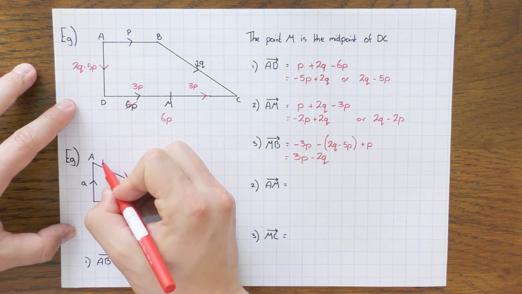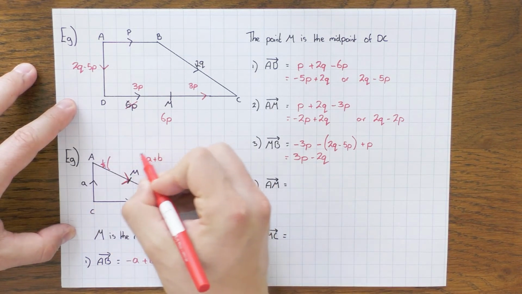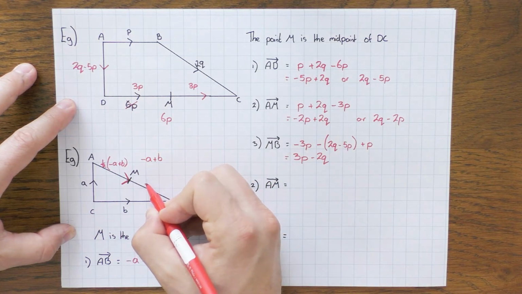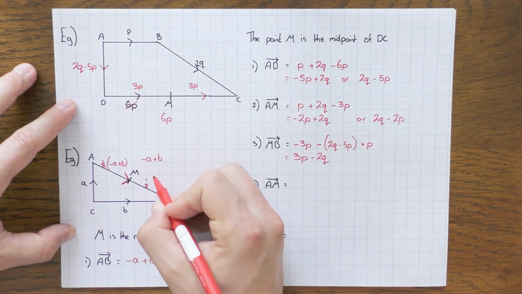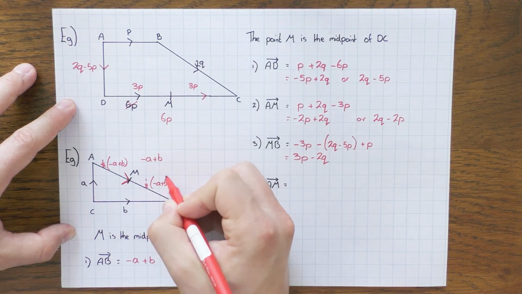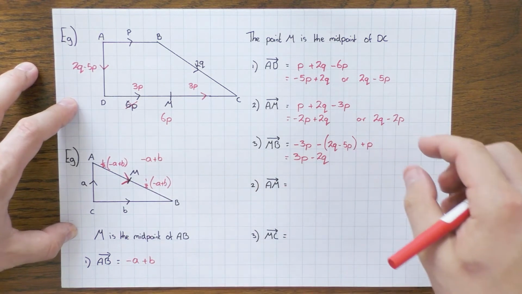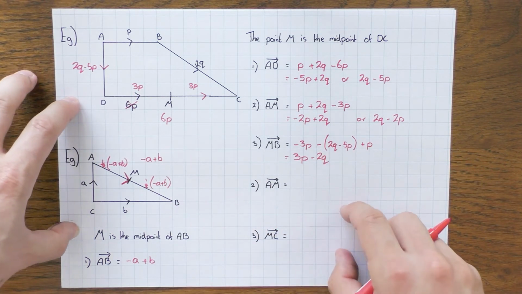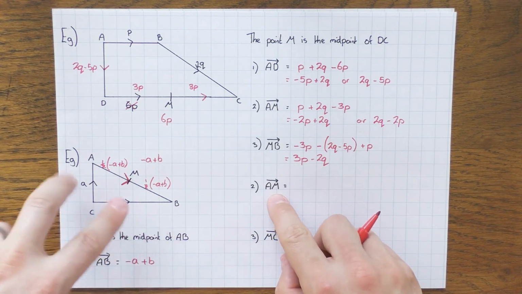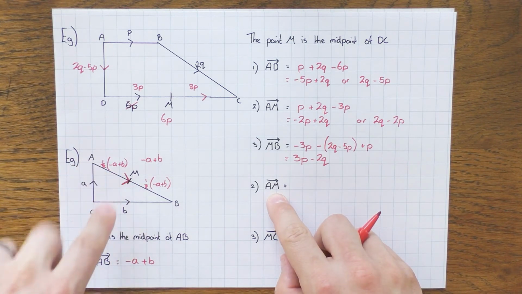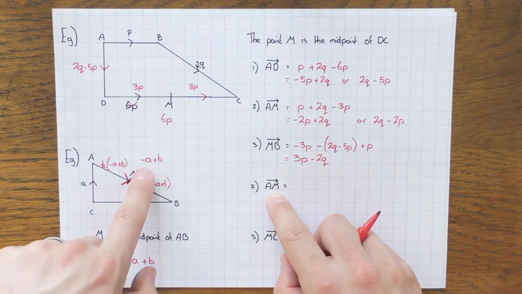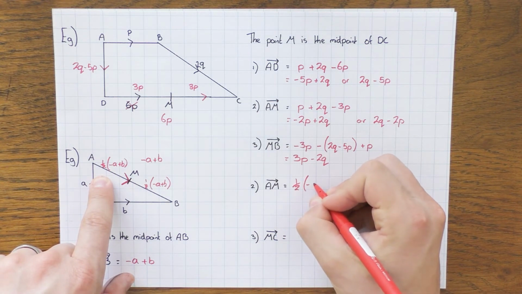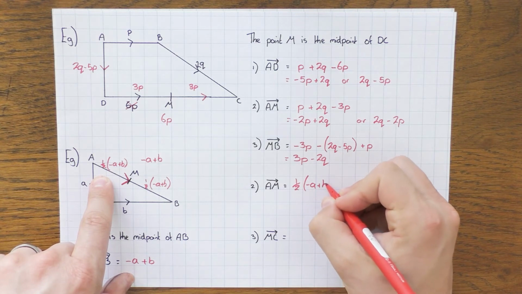This is half of this, so half of minus A plus B, and this again is a half minus A plus B. So it's not as nice as that, but that's life. So we just have to be careful with our fractions. So let's have a look then. A to M, where we just did that, that is going to be half of this. So a half of minus A plus B.